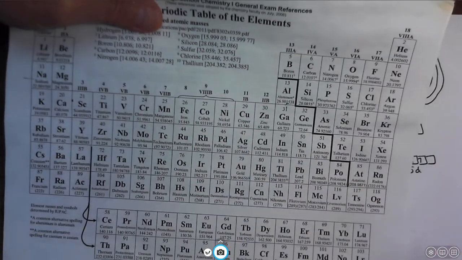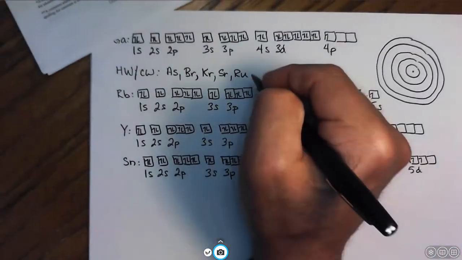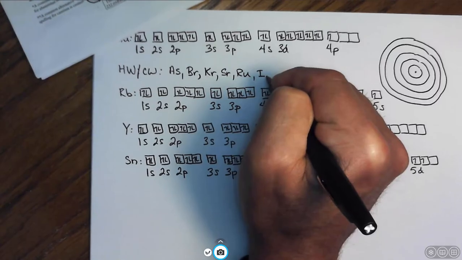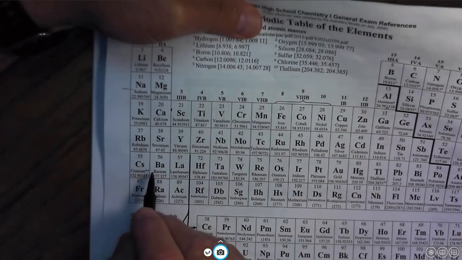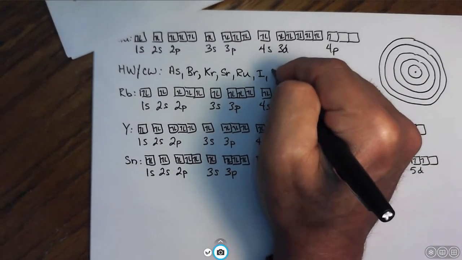So let's have you do iodine. And then I'm going to also have you come down here on the next row and do barium, okay?